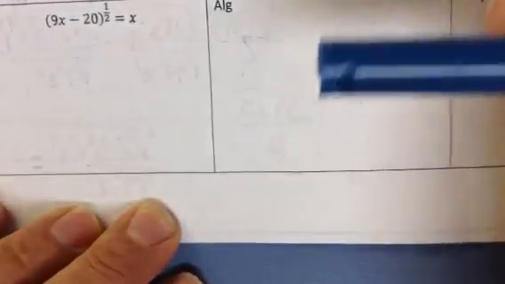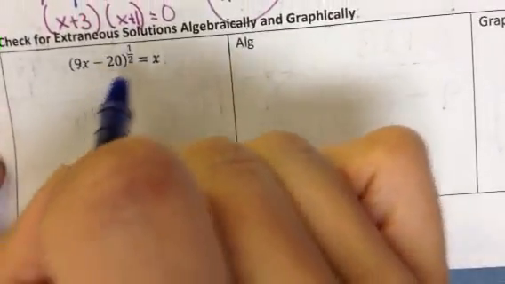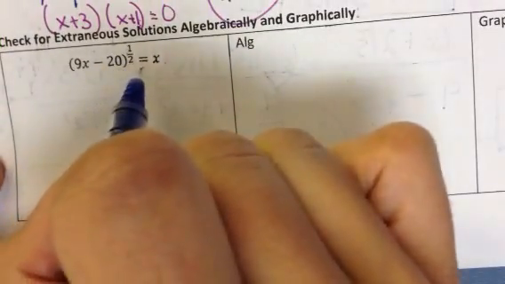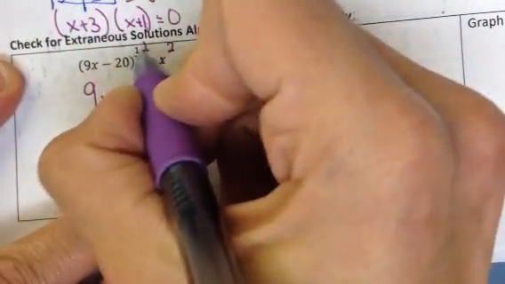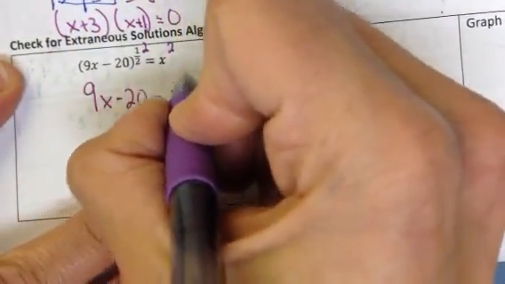And you will have one question on the test that wants you to show this both ways. So this column is just where I'm going to solve. So a 1/2 power is just like a square root, so I'm supposed to isolate it, and it already is. Now I'm going to get rid of the exponent, and to get rid of a 1/2 power, I'm just going to square it. So on this side I get 9x minus 20, because it's to a first power now, and a first power you don't write.